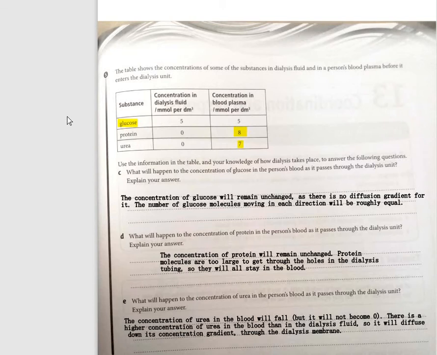Okay, so what will happen to the concentration of the glucose in the person's blood as it passes through the dialysis unit? So now they're asking about the concentration of glucose in the person's blood as it passes through the dialysis unit. So now explain your answer.